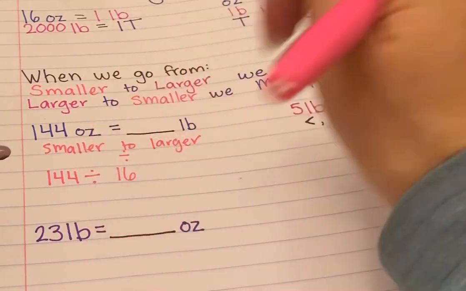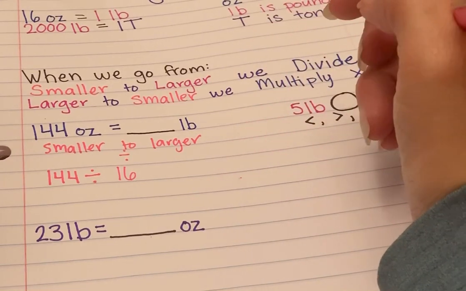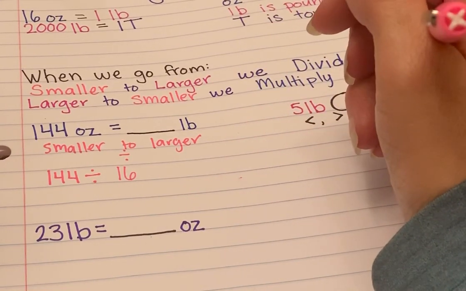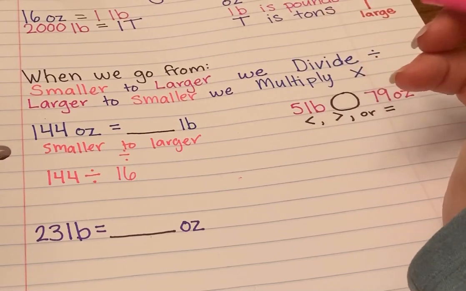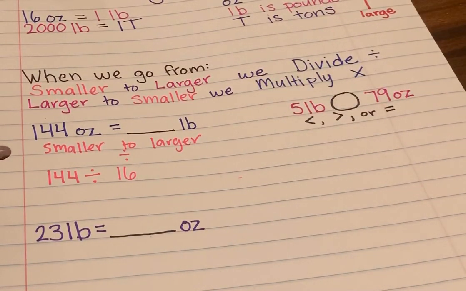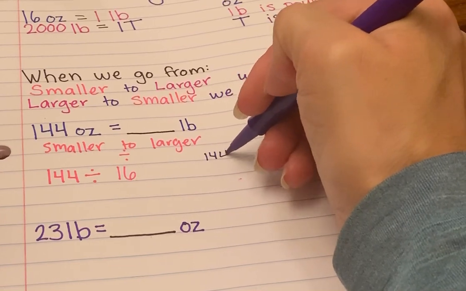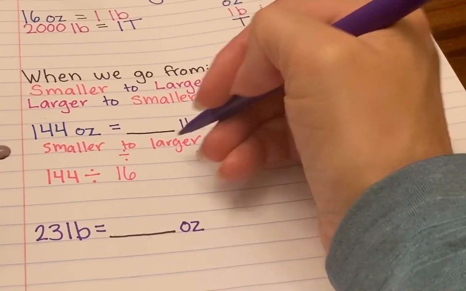Now I know 144 divided by 12, very easy off the top of my head, is 12. Unfortunately, I don't know my 16 times tables. I never memorized those ones. So I'm gonna have to use long division here. So I'm gonna use a different color just so that we're not confused on the work I'm doing. So we're going to do 144 divided by 16.